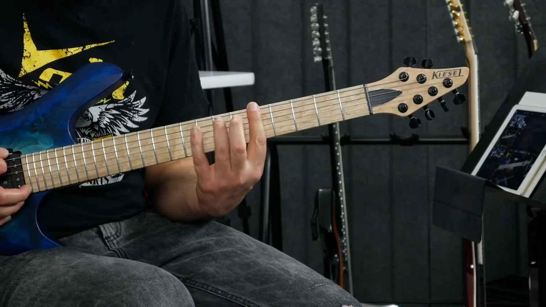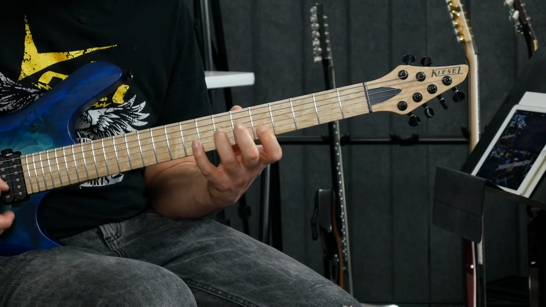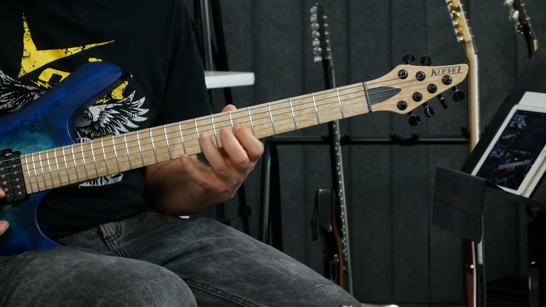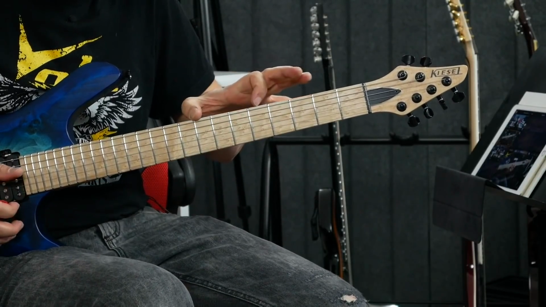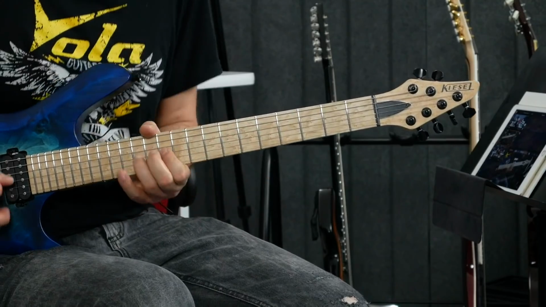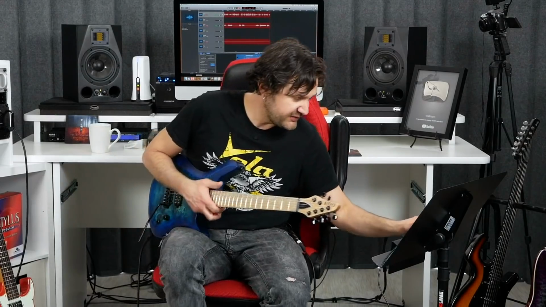Because the first position of A minor pentatonic and the fourth position of E flat minor pentatonic are in the same zone of the fretboard. You see, I'm staying there. I'm not doing big jumps. You can if you want. There's nothing wrong or bad about big jumps, but it gives a certain sound that doesn't flow as well. And we're trying to flow here. And that's what I have for you.